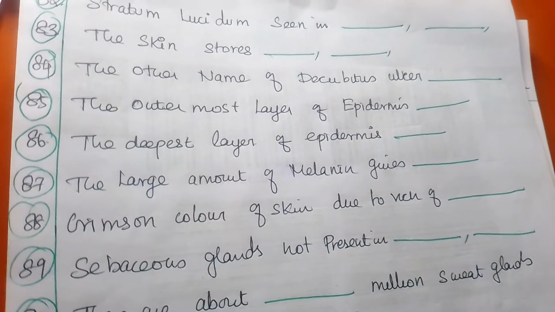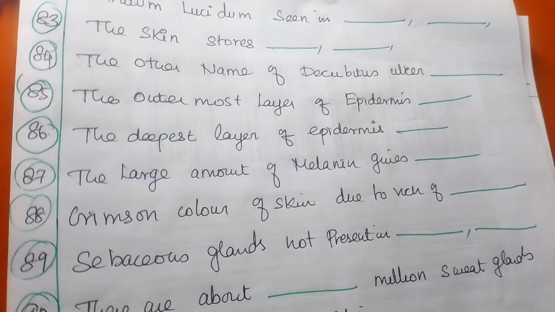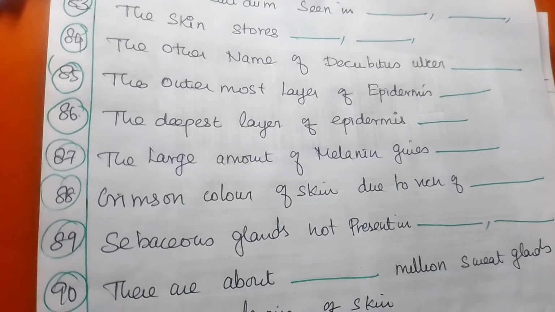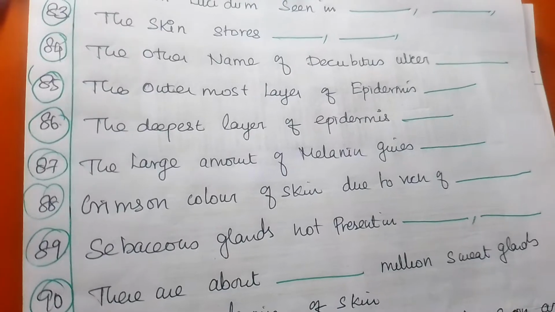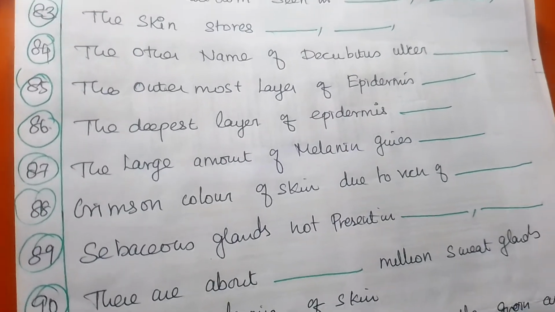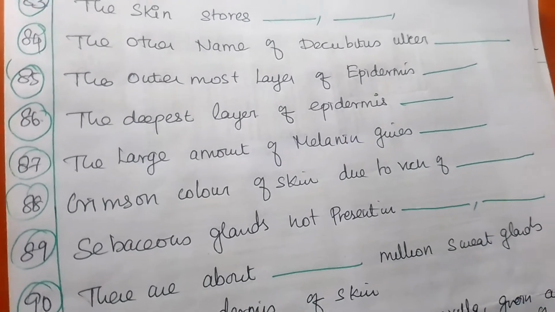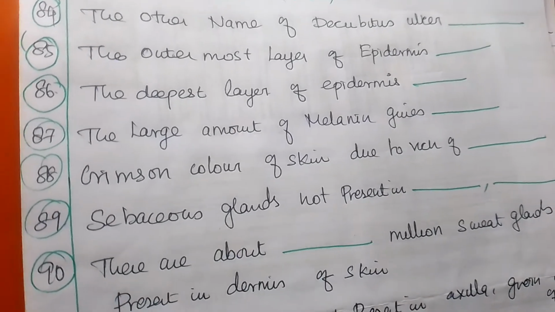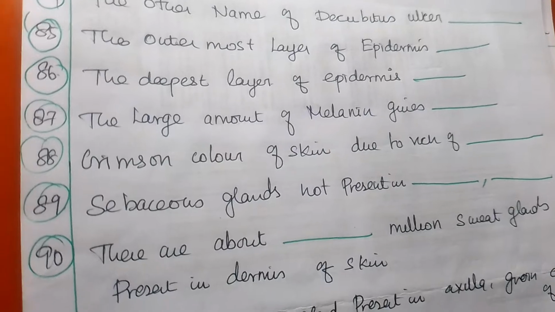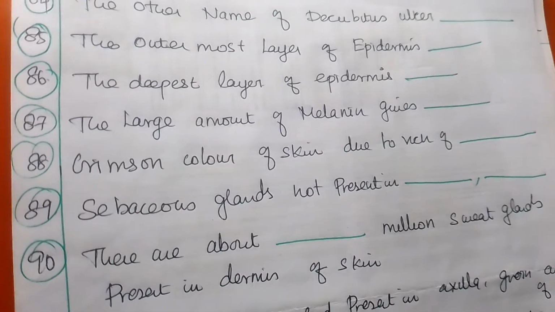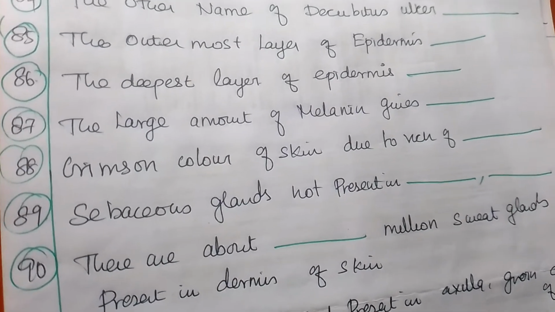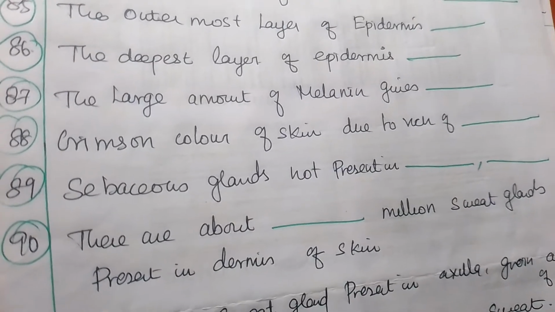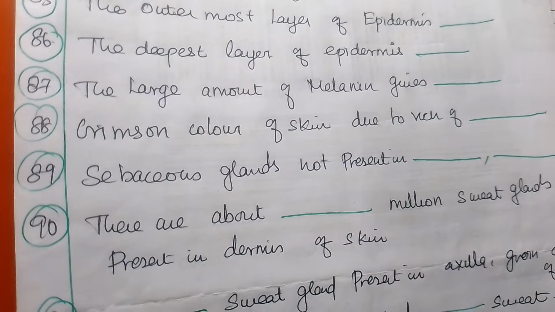The outer layer of the epidermis is called stratum corneum. The deepest layer of the epidermis is called stratum basale. The largest amount of the melanin gives the dash. It gives the dark color of the skin.